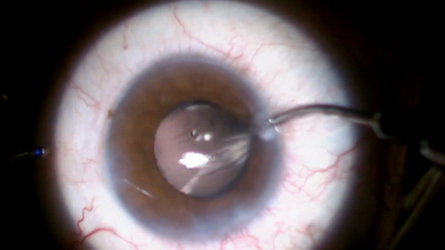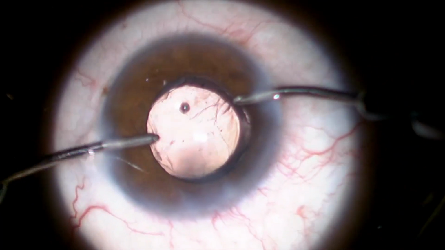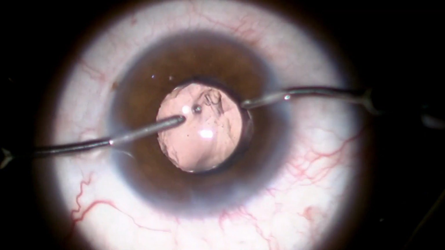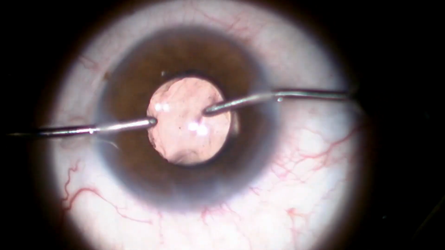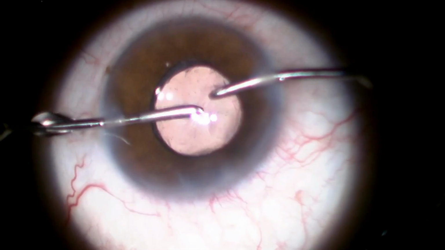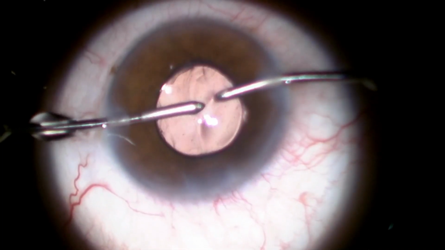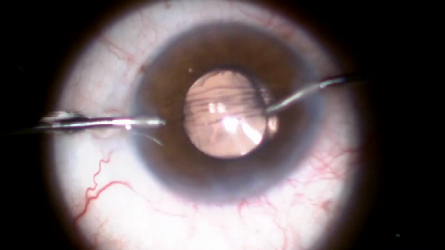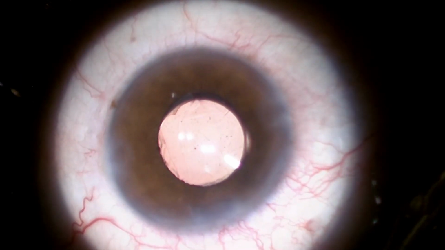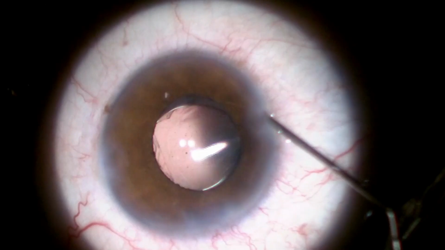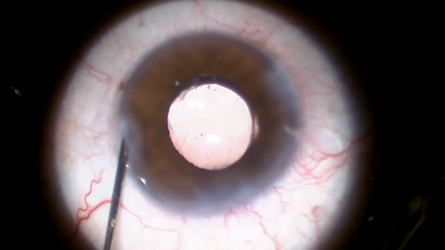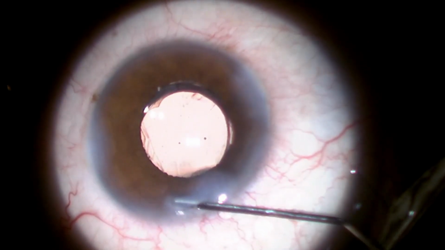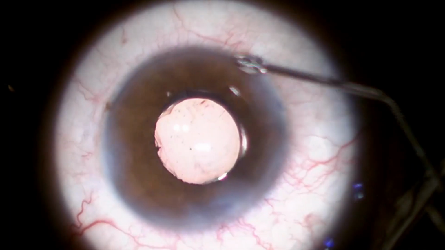Now once this IOL is stabilized, we are removing whatever residual viscoelastic is there. And once the viscoelastic is removed, we will close the section with hydration, and the surgery is complete and the lens is well centered.